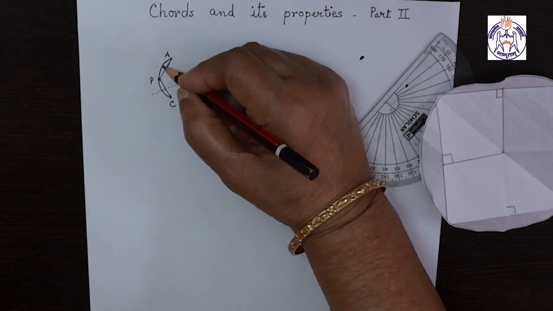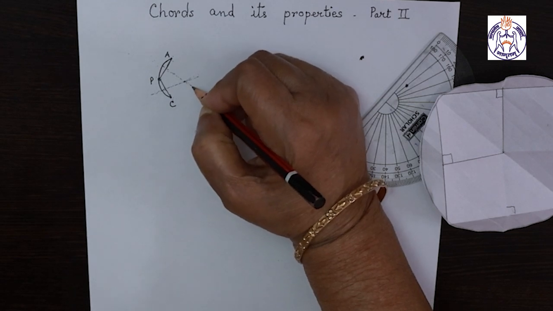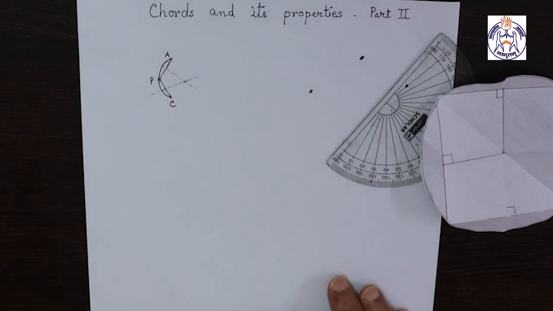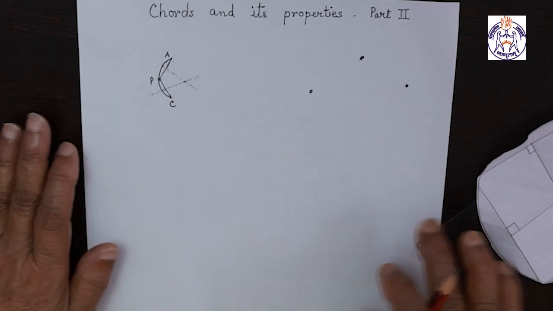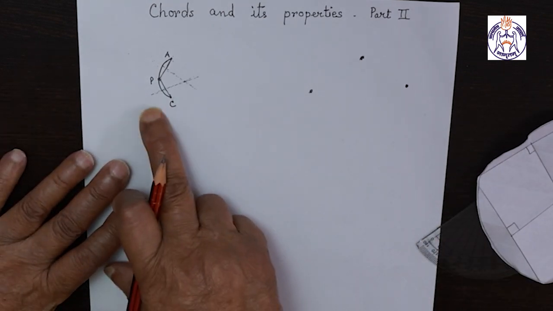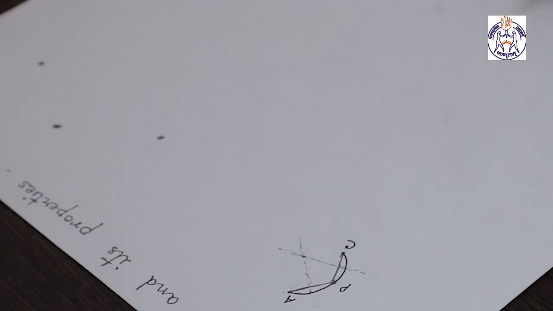Children should try to draw it in their notebook with proper protractor and ruler. And for this one, probably you can guess what we are going to do.